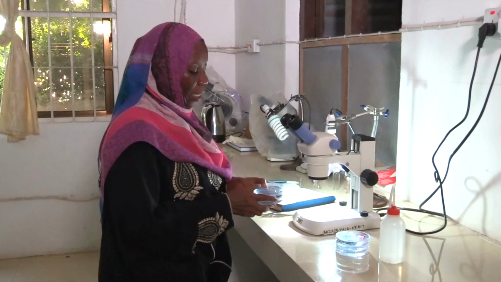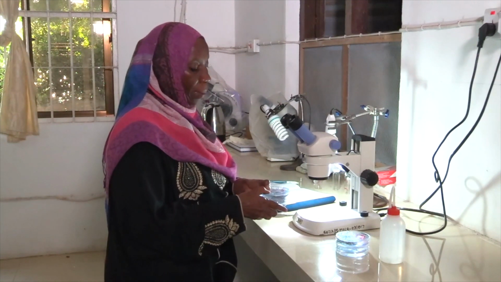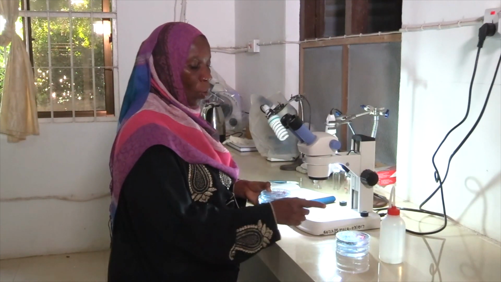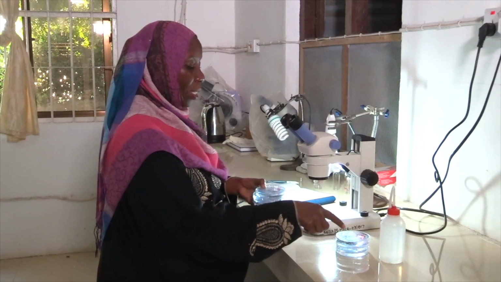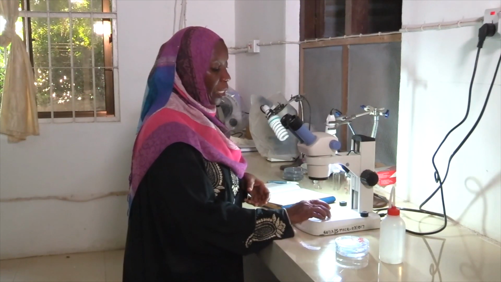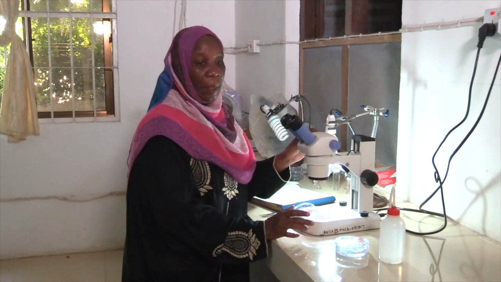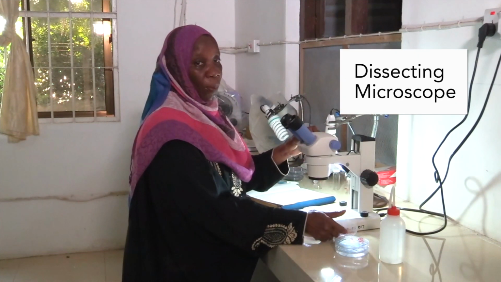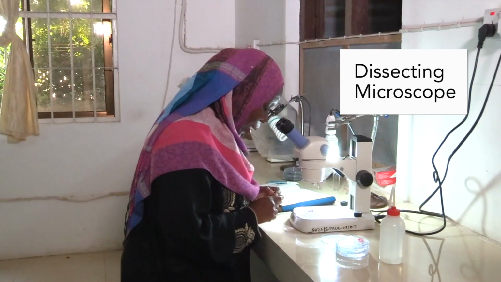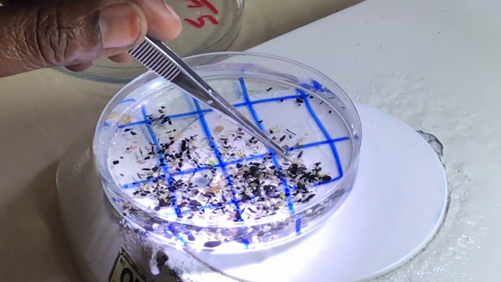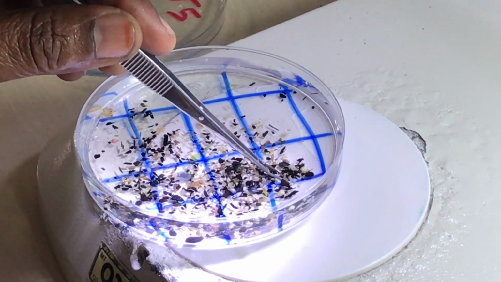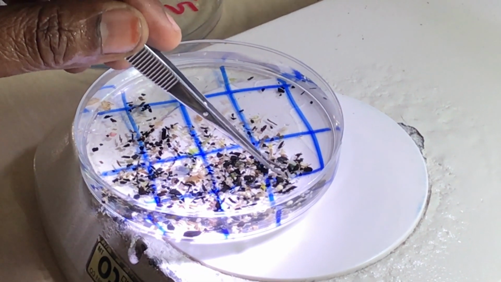We have a sample that ranges in size from 0.3 millimeter to 1 millimeter. We start with the big one. We use the kind of microscope known as the digestion microscope. I will put some plastic nearby, all of them. Just put them nearby.